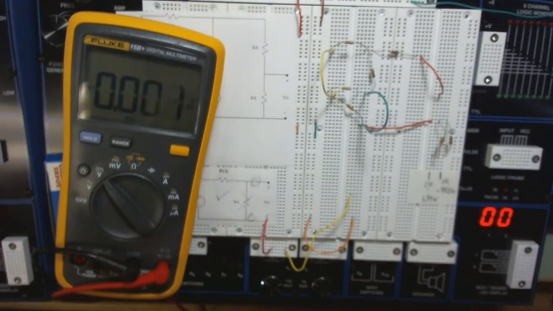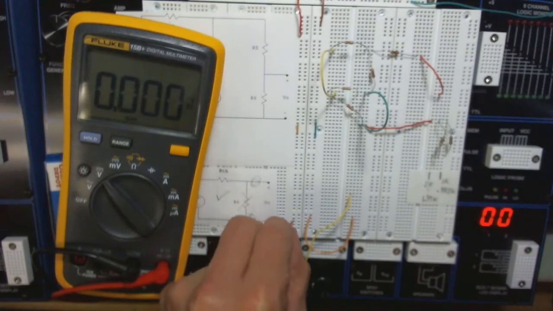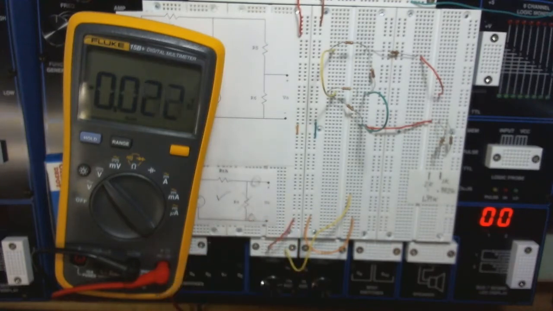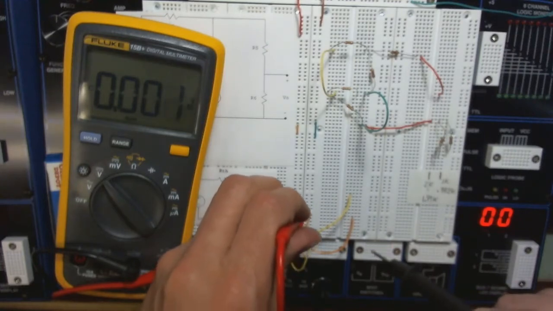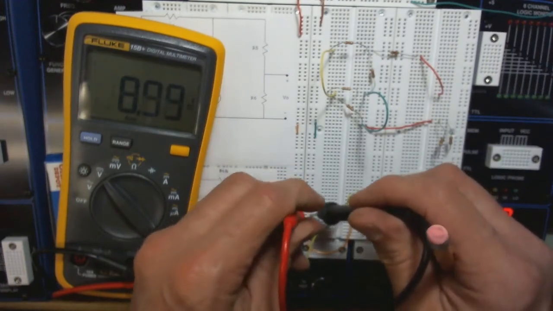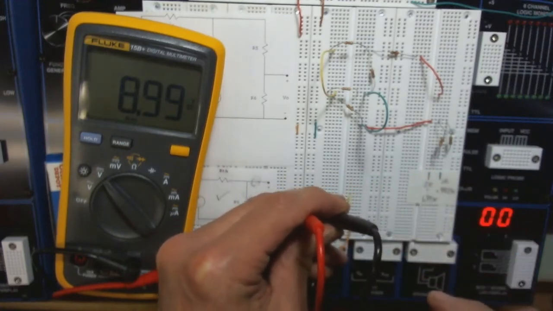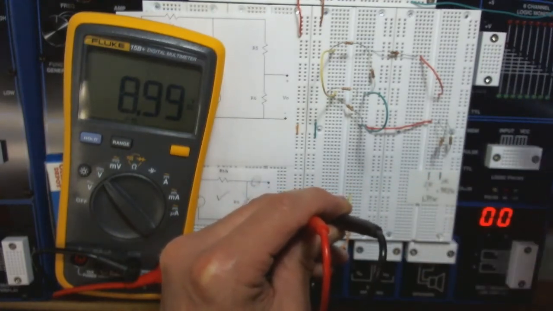And could really put this back in here. So I'll measure now from there to there. And we've got 8.99.